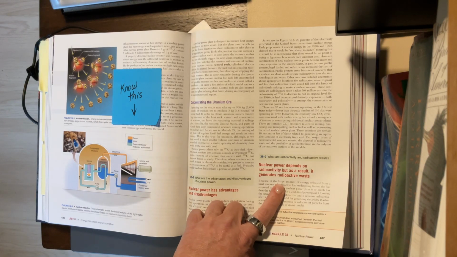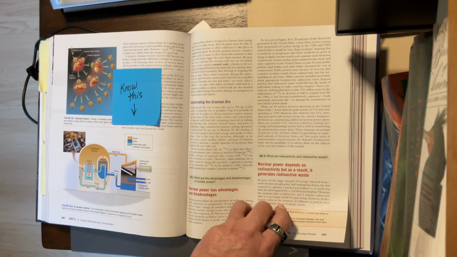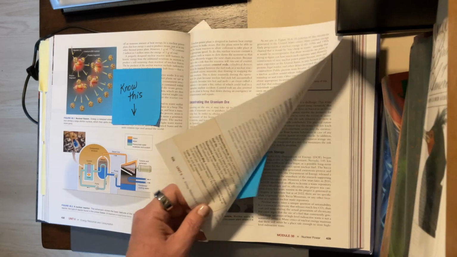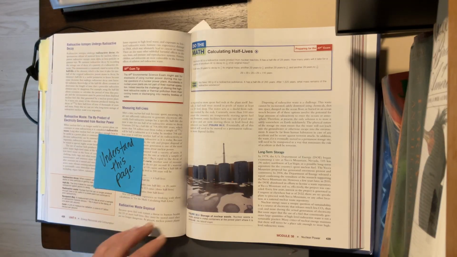The waste is highly radioactive. And as I mentioned in class, it takes millions and billions of years for nuclear material to actually break down and disintegrate.